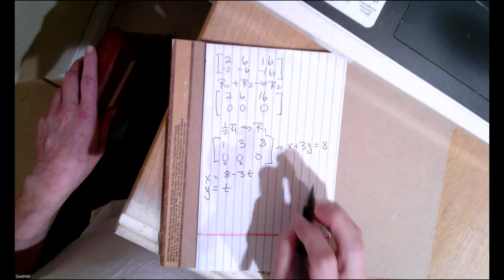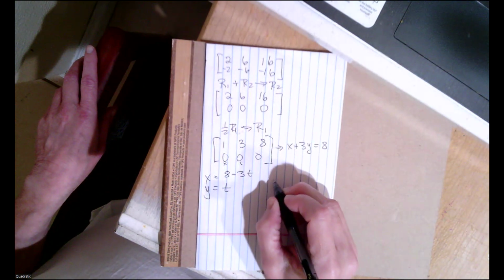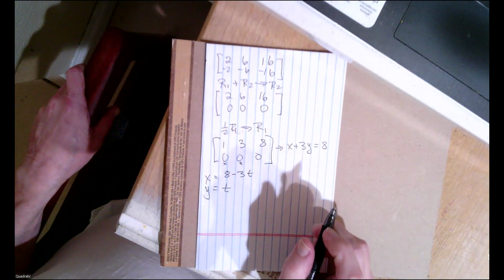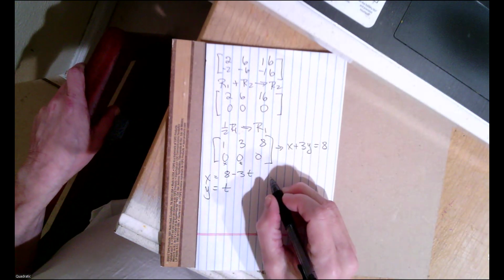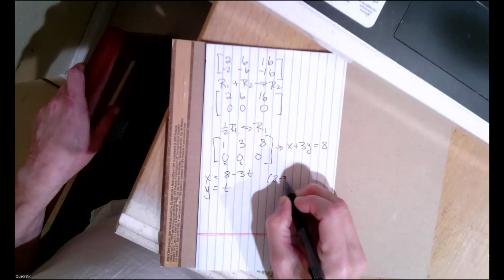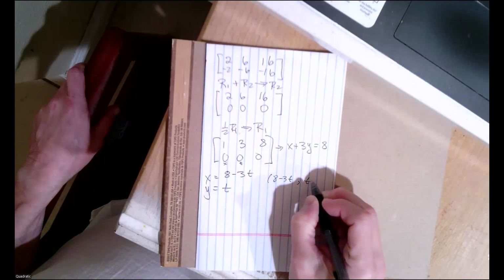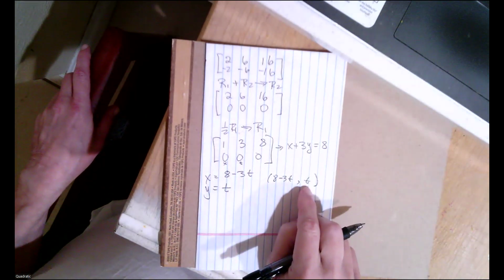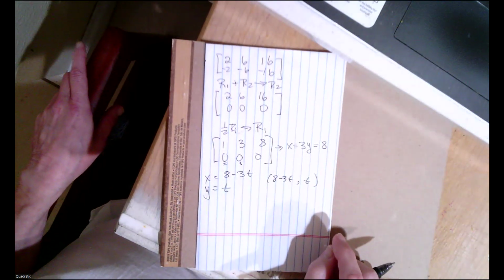I'm going to show you a couple of ways you can write the solution. You can write it as 8 minus 3t, comma t. In the past I factored out the t, but I can't do that here.